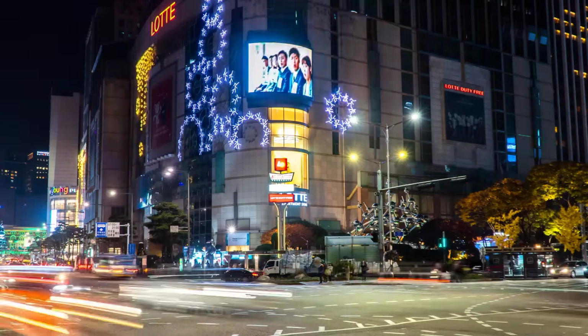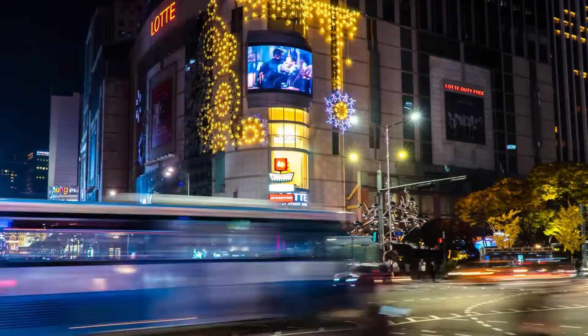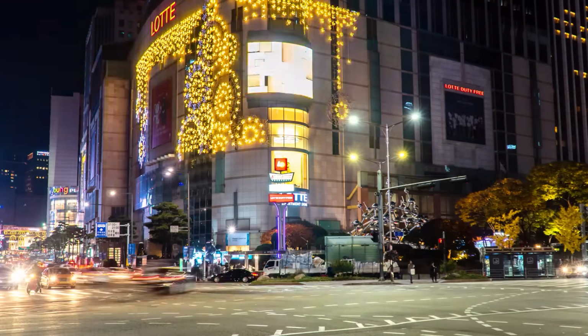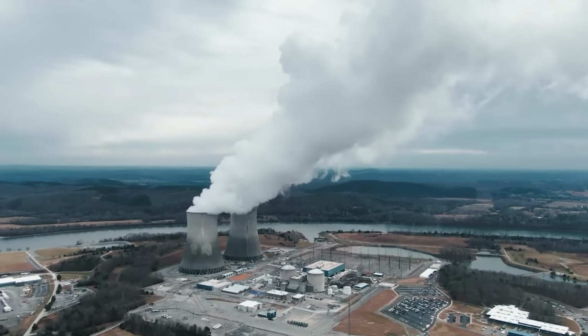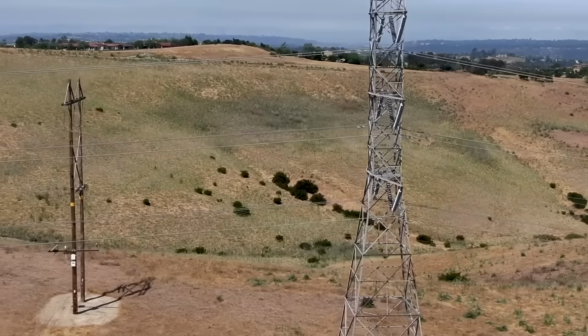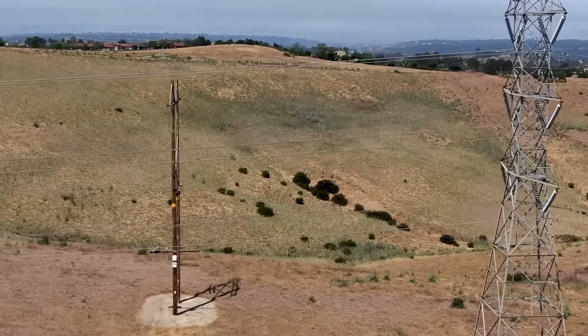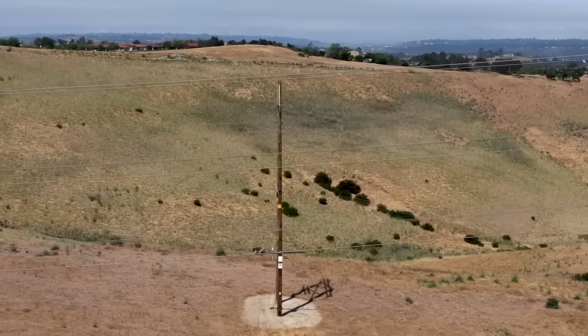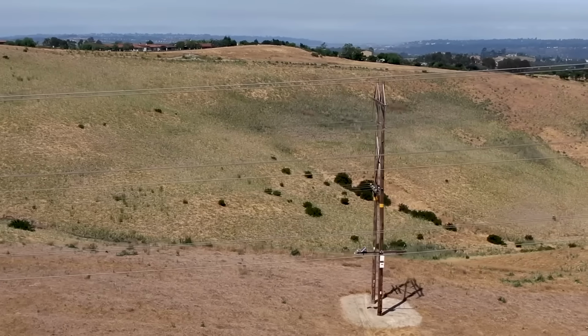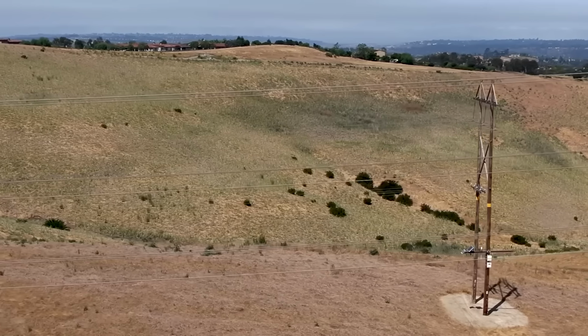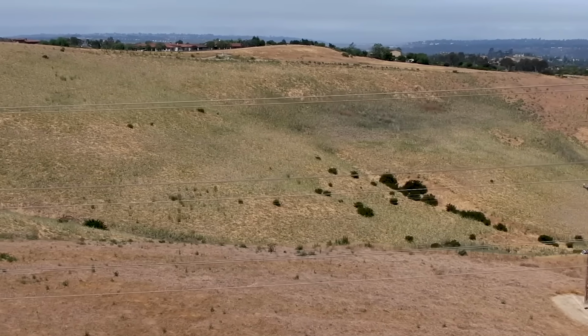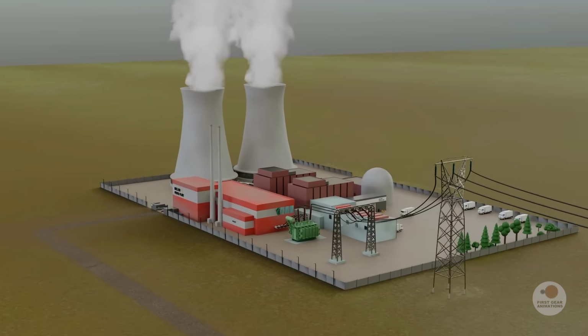Every single day, modern civilization consumes an unimaginable amount of electricity that is generated at remote power plants and has to travel thousands of kilometers to reach our homes. But transmitting this immense amount of power over such massive distances efficiently all the way to our homes is not that easy. That's exactly where power transformers come in.